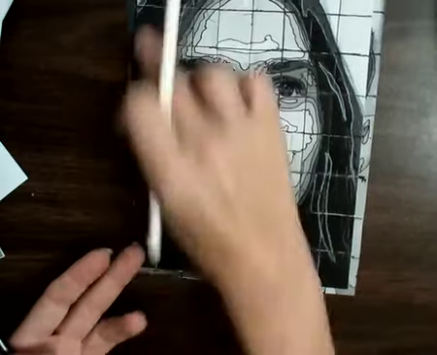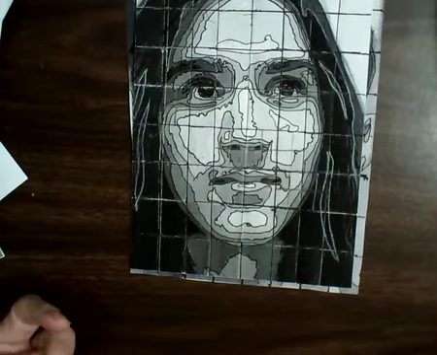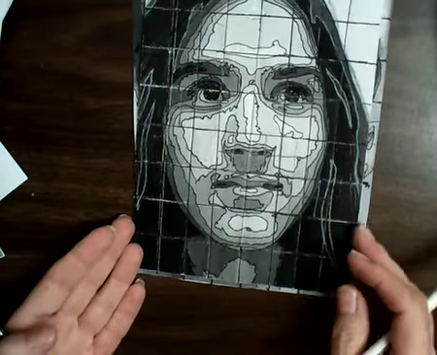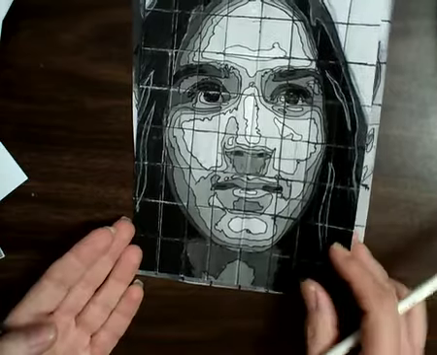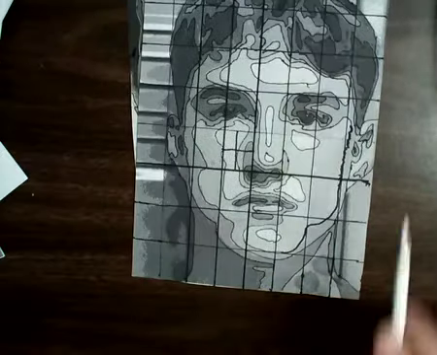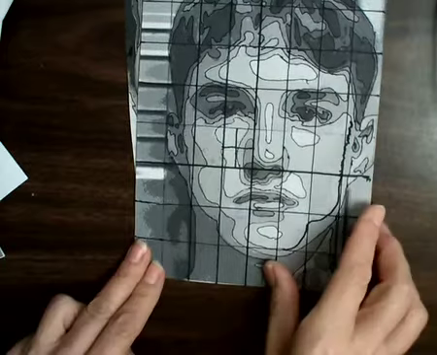And break up those dark areas to give it more of a feeling of hair. And if you want to look at some of the other portraits when they're done, you'll see what I mean. All right, it's going to look very strange.